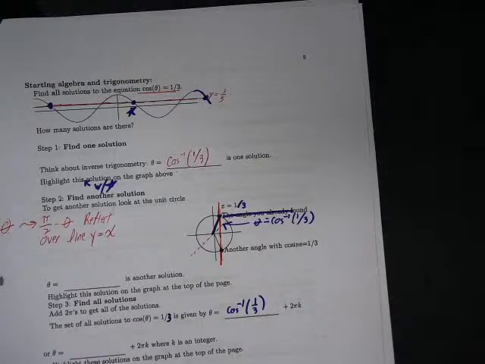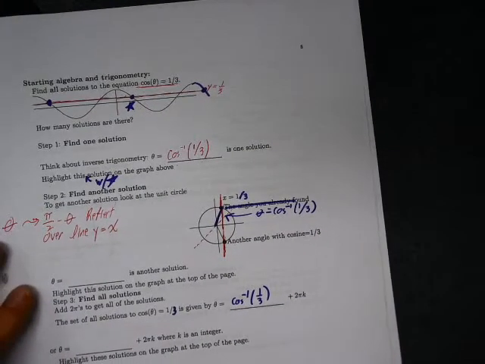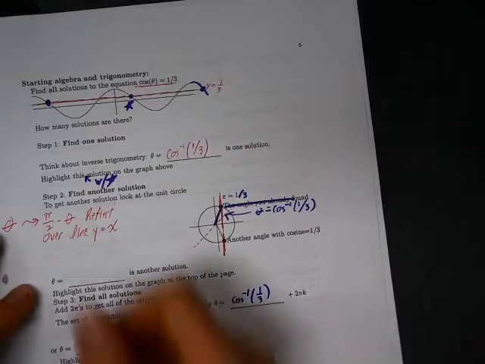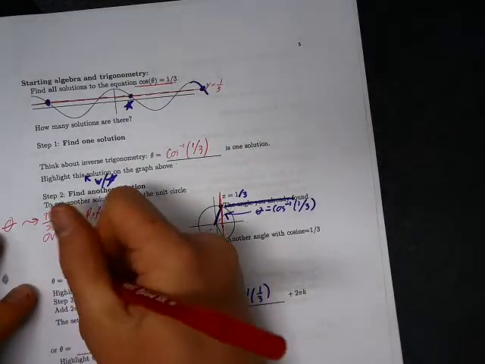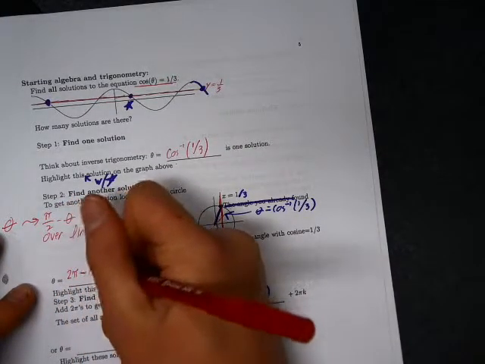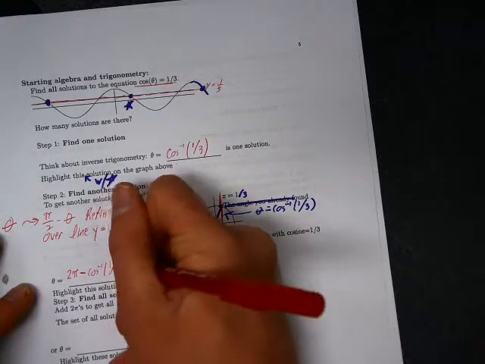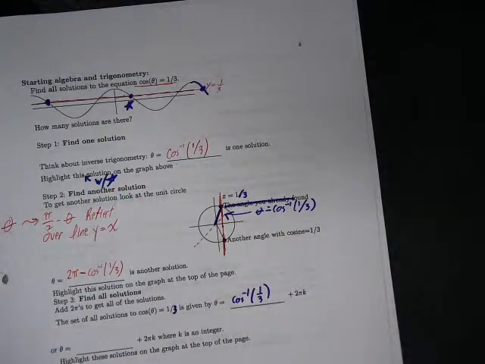What would that do? What if we want to go forward all the way by 2 pi and then backward by theta? Would that give us this angle? So let's try that one. And this isn't the only one. So here's another solution: 2 pi minus inverse cosine of 1 over 3. That would give us another solution to the equation, right?